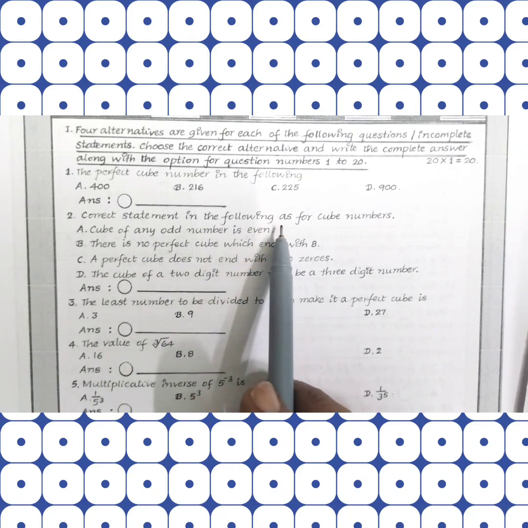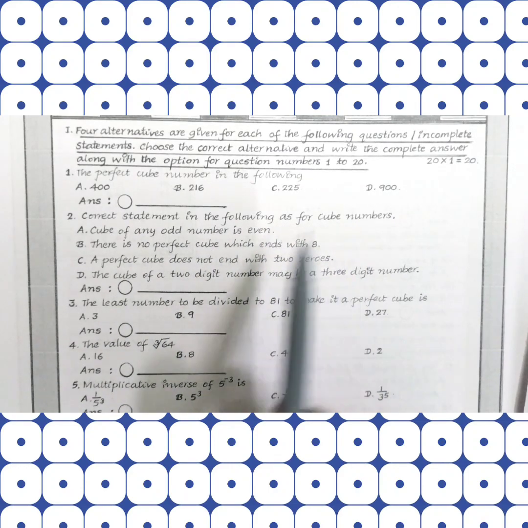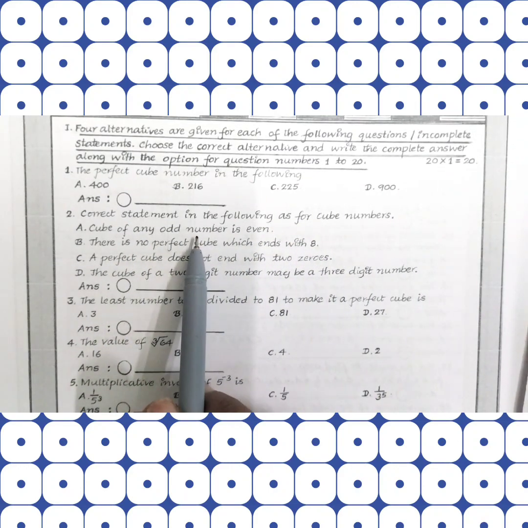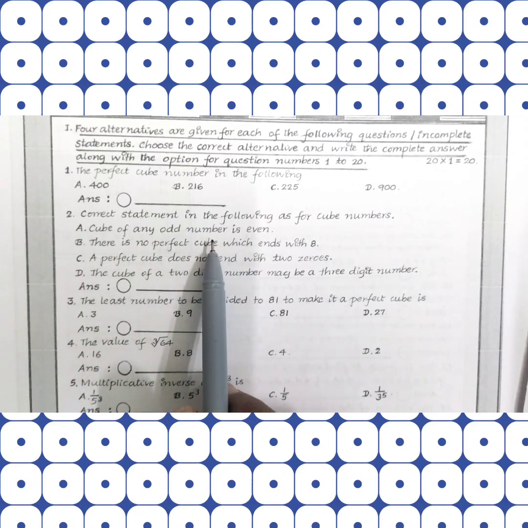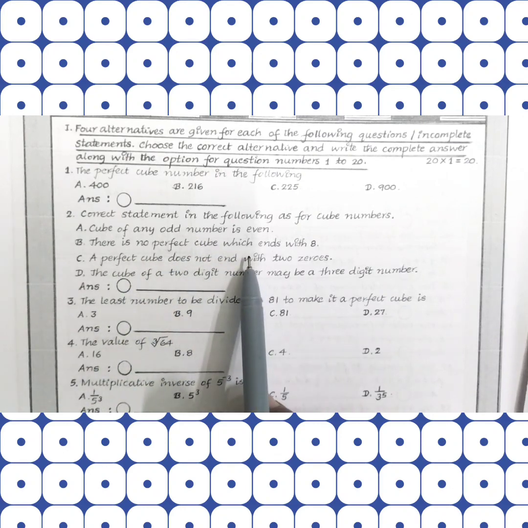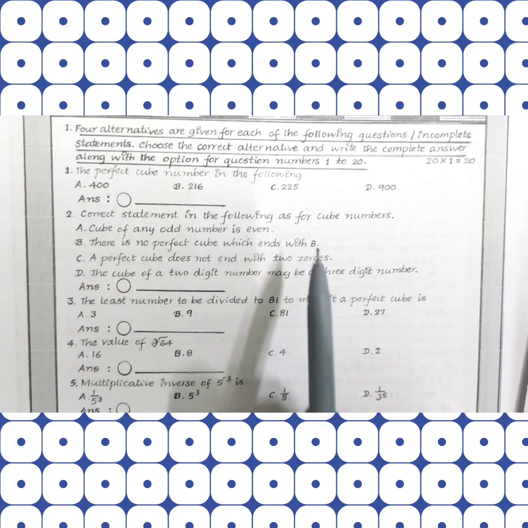the second question. Correct statement in the following as for cube numbers. Cube of any odd number is even. No, cube of any odd number is an odd number only. There is no perfect cube which ends with 8.